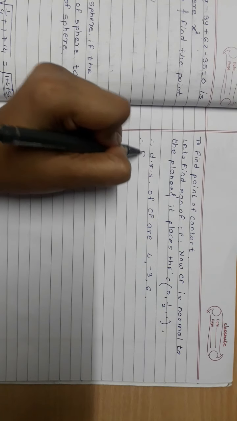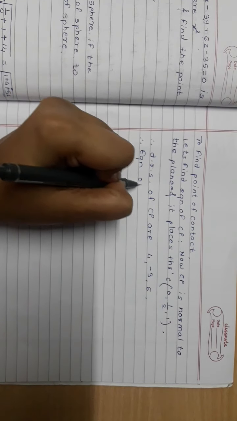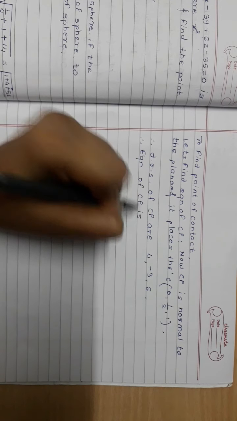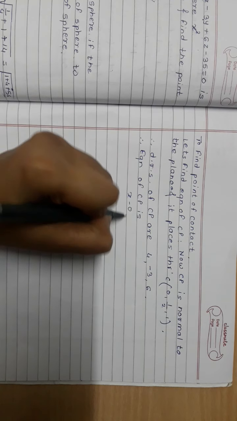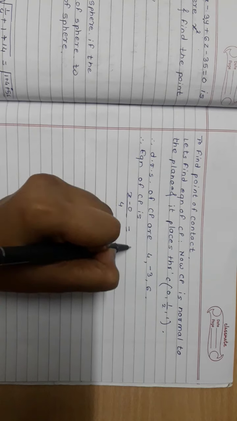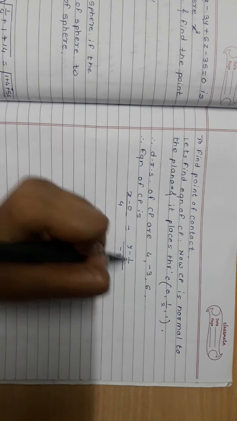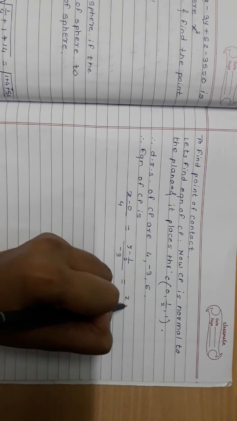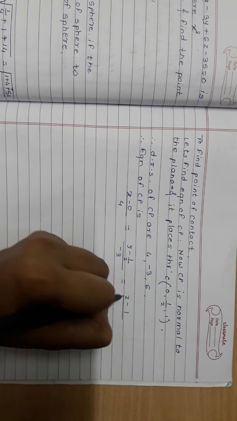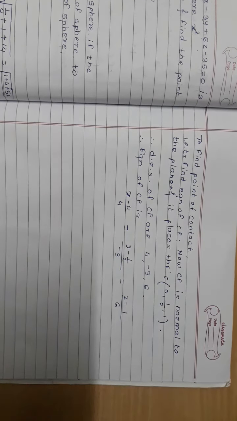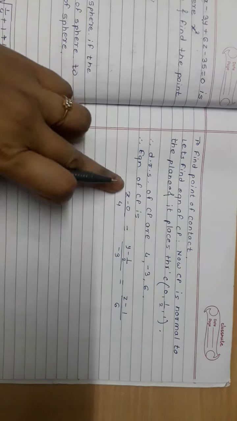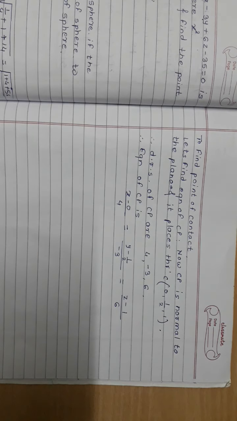So therefore equation of CP is x minus 0 divided by 4, y minus half divided by minus 3, and then z minus 1 divided by 6, right? Now using this equation, I am going to figure out what must be the general coordinates of any point which lies on this line CP, right?